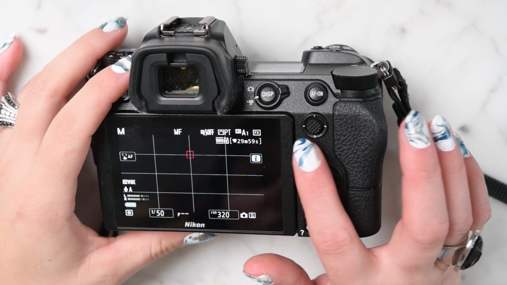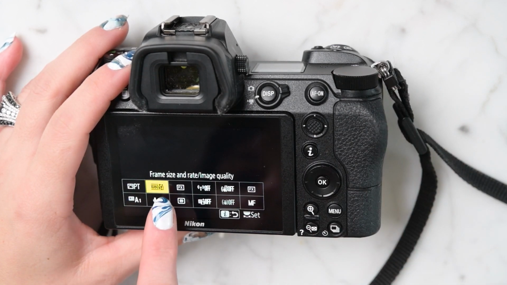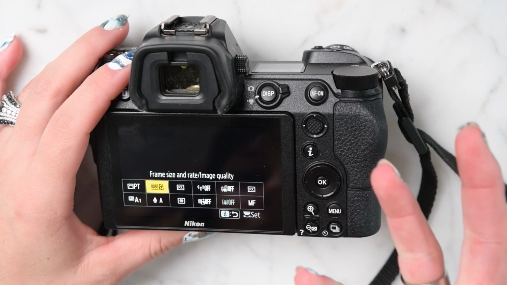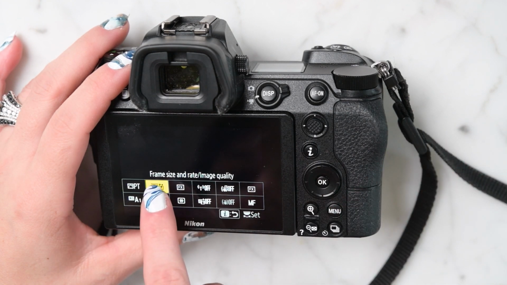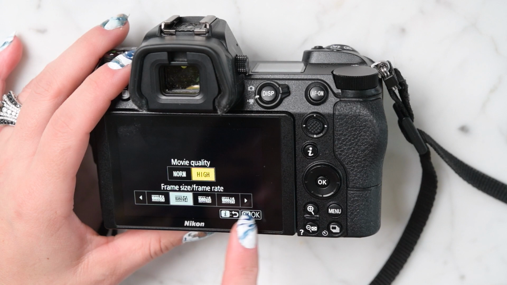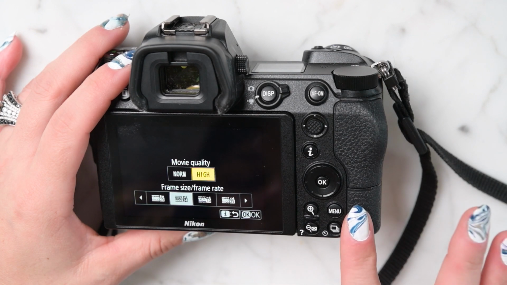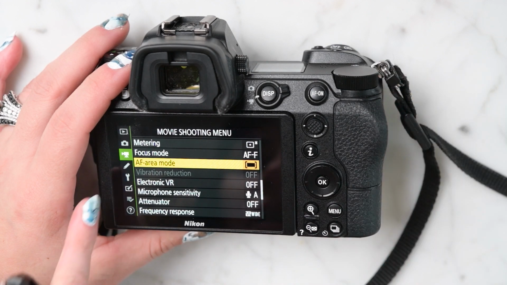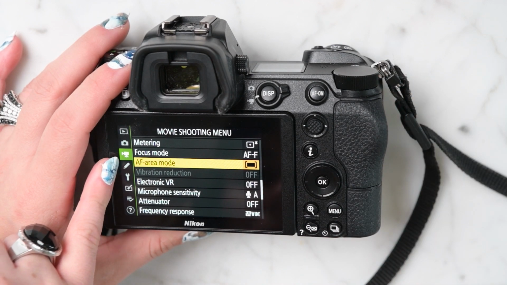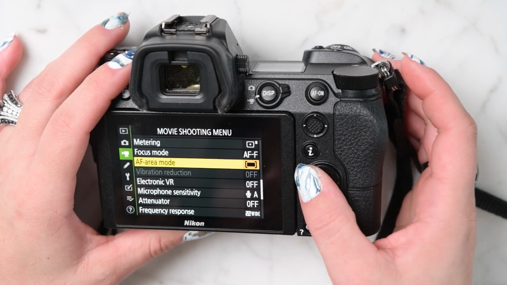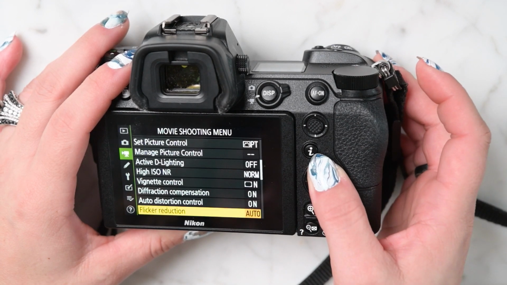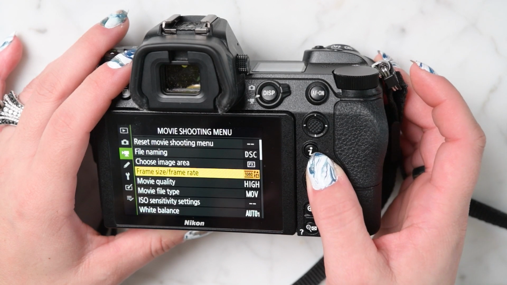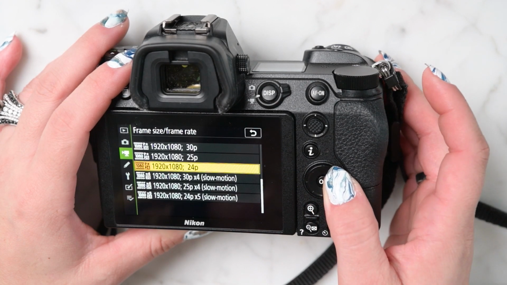All right, guys. So to get to your frame size and rate, you can just click your eye to go into your eye menu pretty fast, and then you can click right there and choose what you want. But I want to go into the menu to explain it a little bit better. So I went to the camera, the video camera, and then I'm going to go to frame size, frame rate.